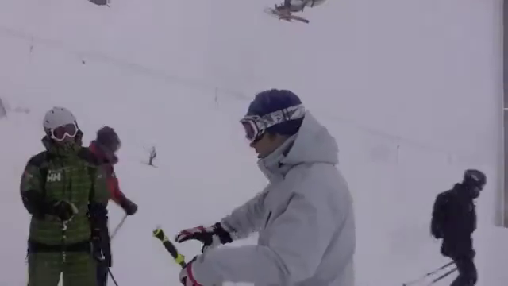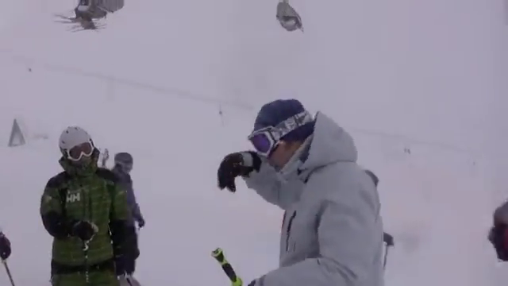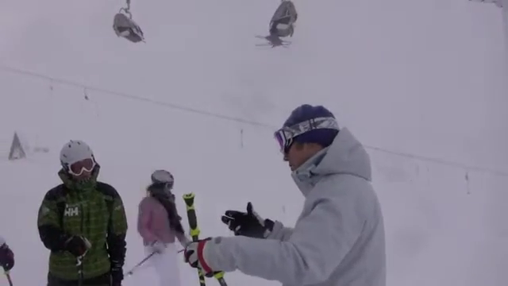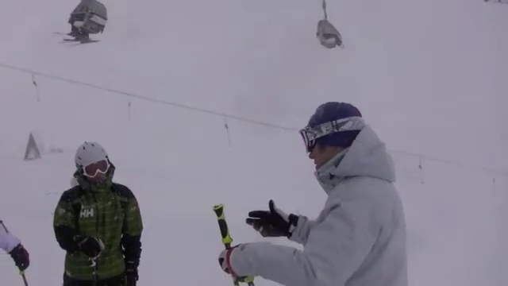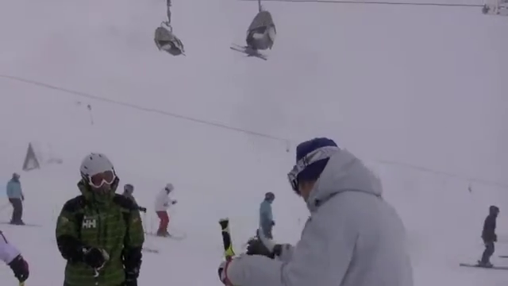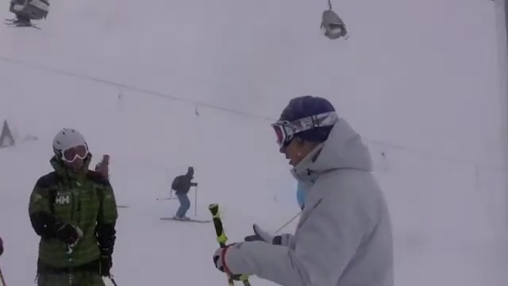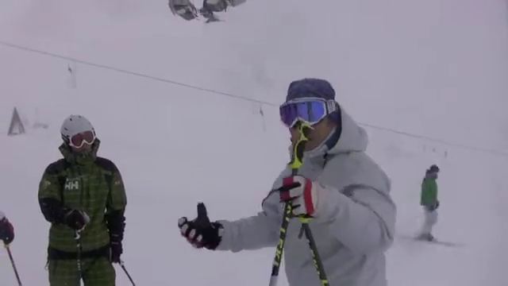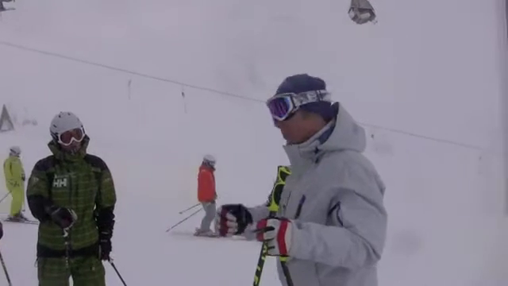Turn, or a short radius turn, or in the bumps or in the steeps. All of those situations will create slightly different forces, and as a result, if the forces are coming at you at a slightly different trajectory, then your form on the skis is going to be slightly different to deal with those forces. Okay, so why don't we just go for a while.